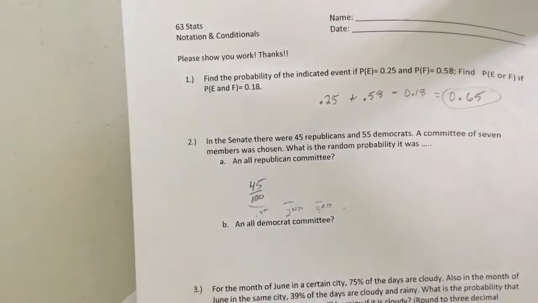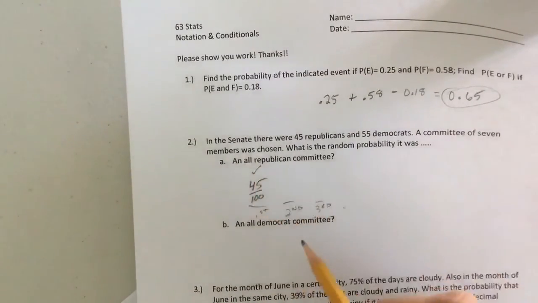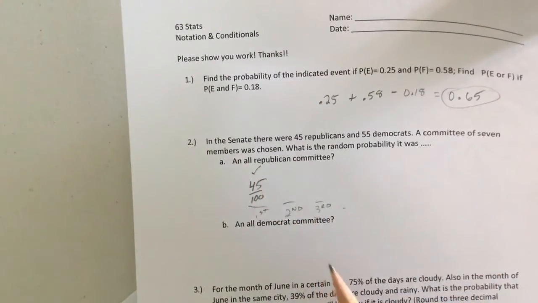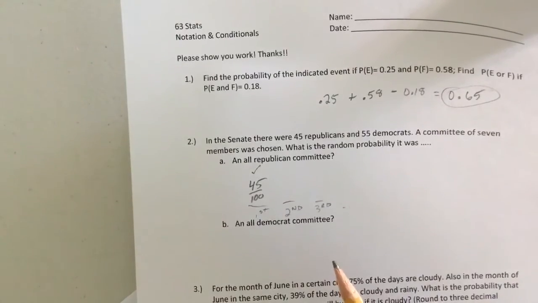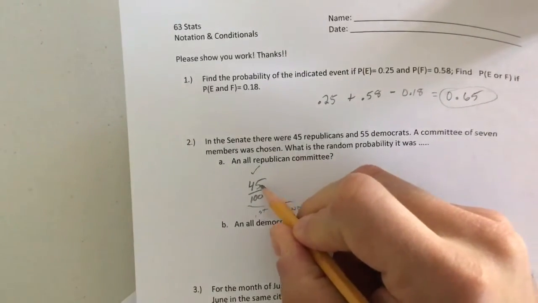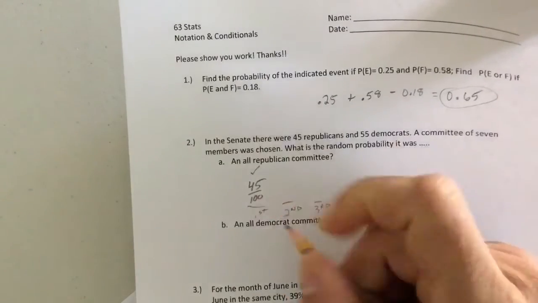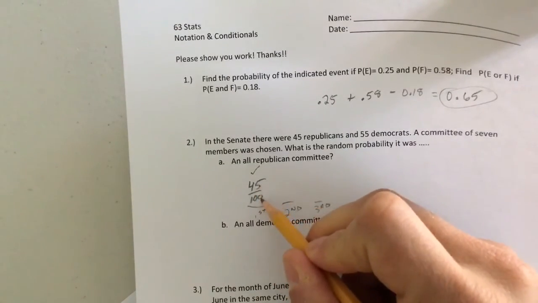Then we set that person aside. They're on the committee, check. Now we need the second person to be a Republican. Okay, but wait a minute. That would be reaching in again. We no longer have 45 choices out of 100.